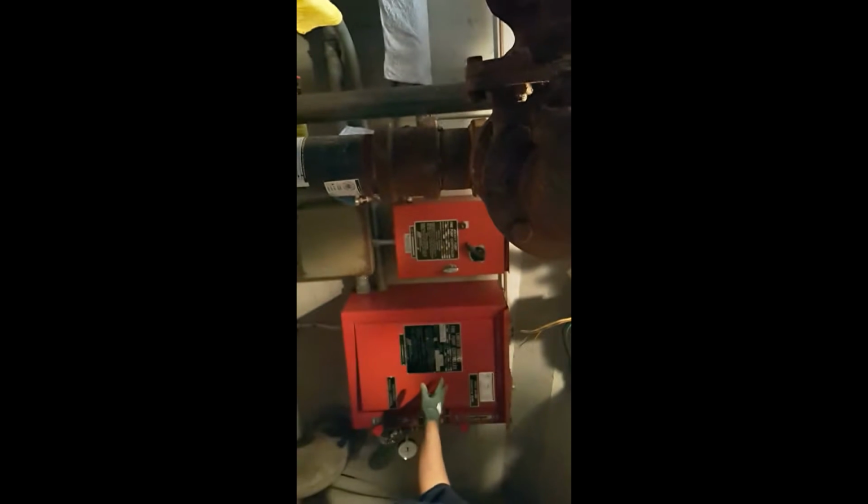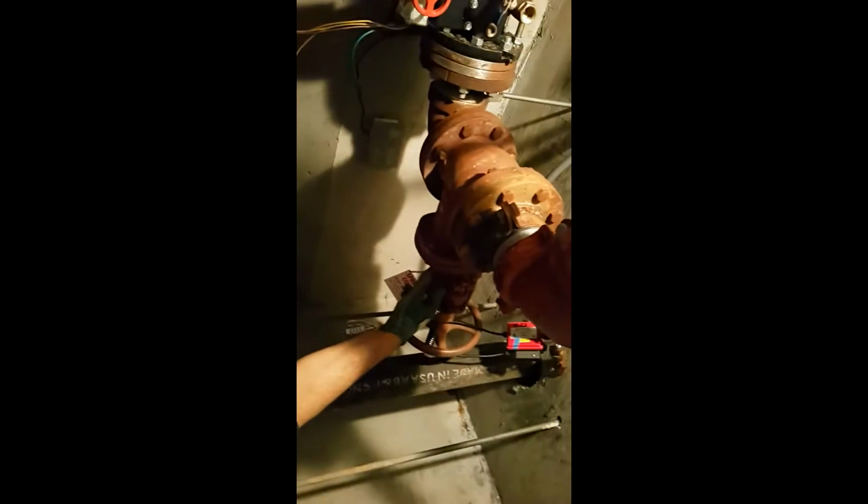Alright, so let's go over the valves one more time. You have 6 valves that should be open at all times. You have your city bypass, this is called your backflow meter, and you have your city valve, comes around. You have your suction valve on your fire pump, and you go back up, you have your discharge valve on the fire pump. And then your fire pump bypass is open. That's 6 valves. Then you have your bypass flow meter.